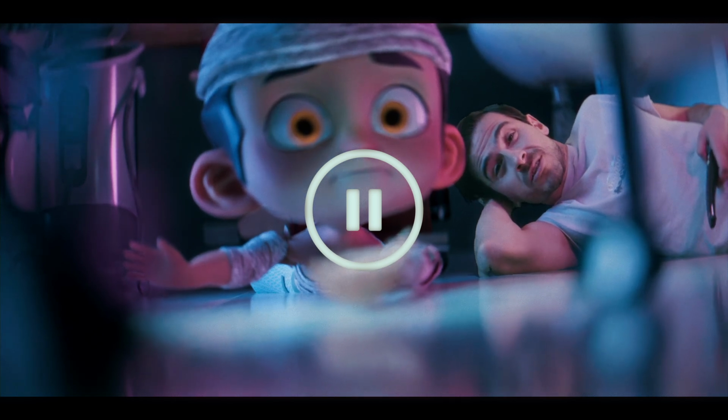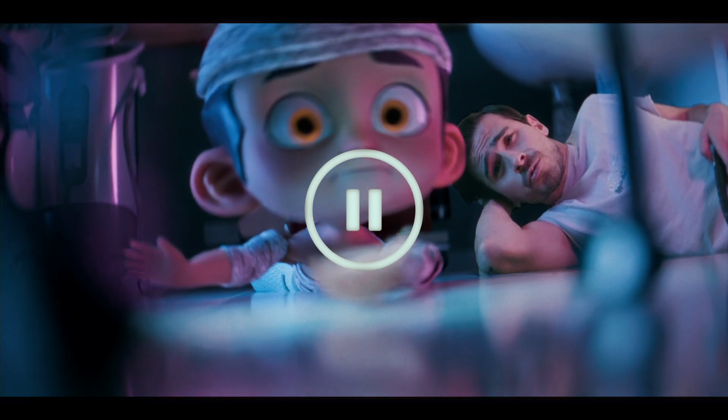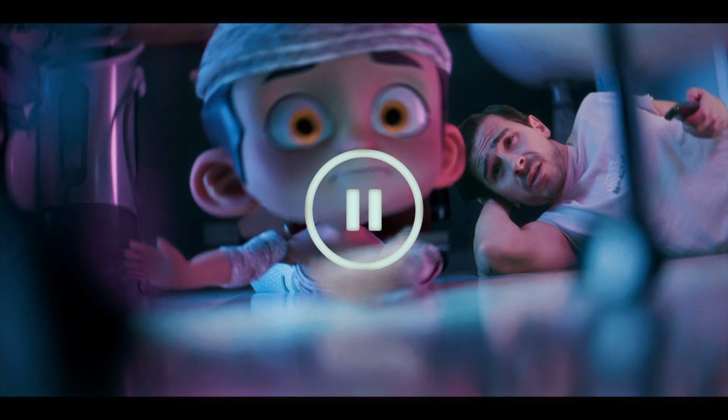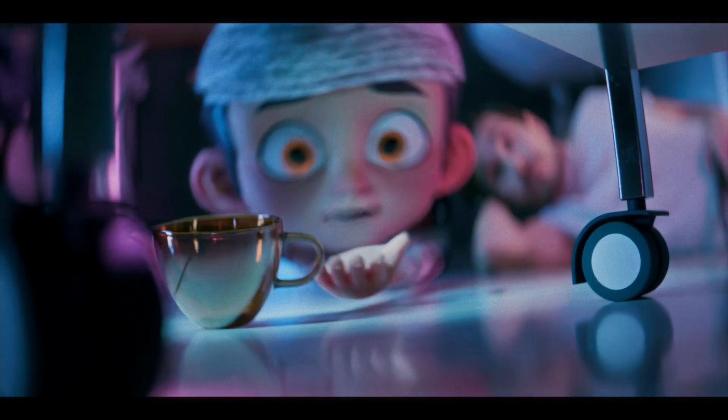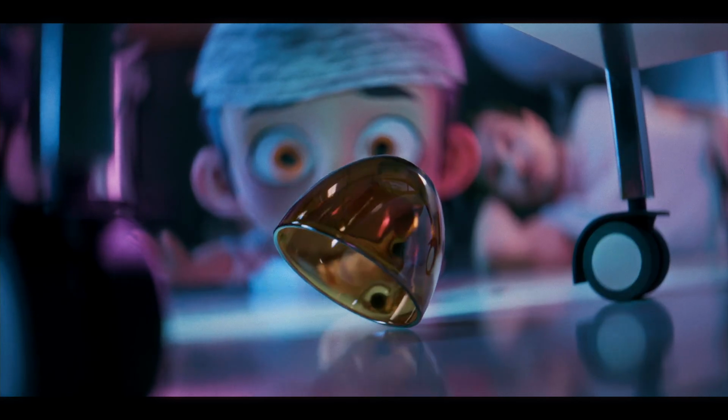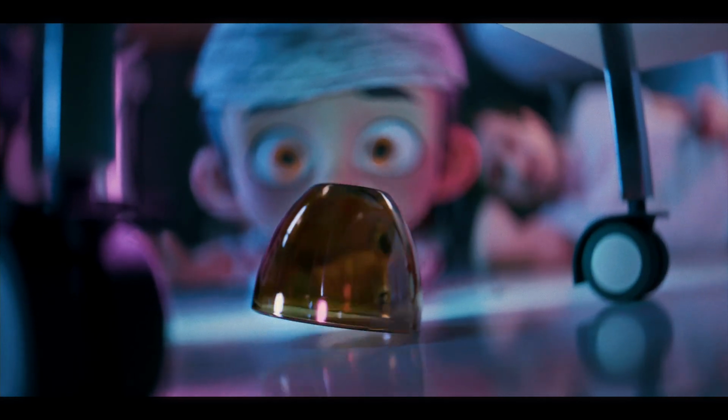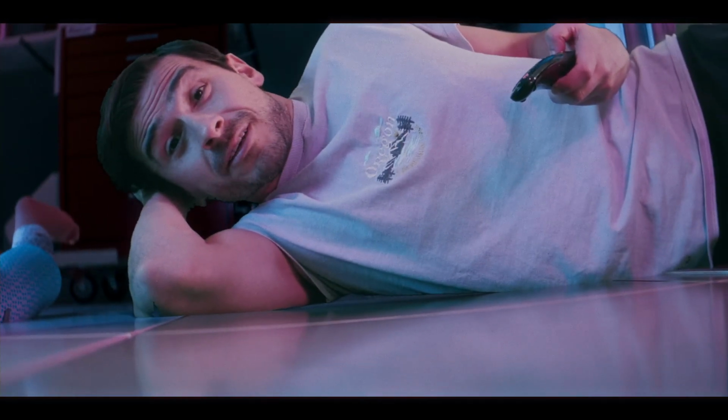Today we're diving into a scene from my upcoming animated short film. This scene may look okay at first glance, but it's missing that special something. The magic we need is physics and deformation for his hand.